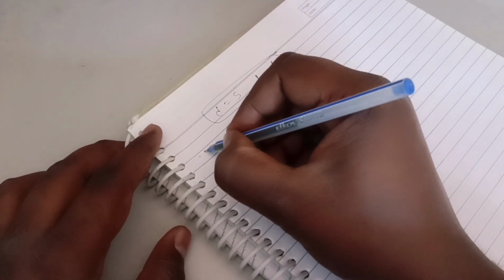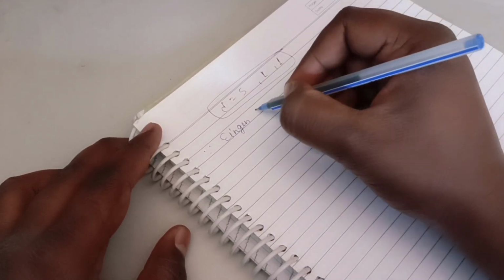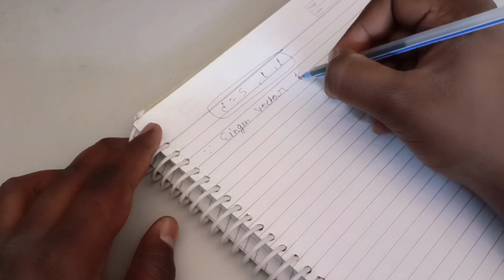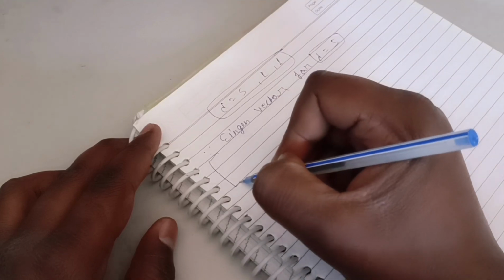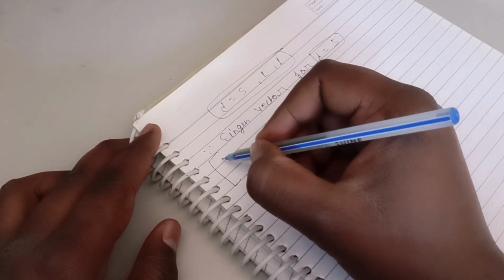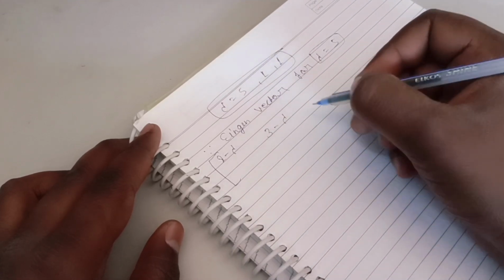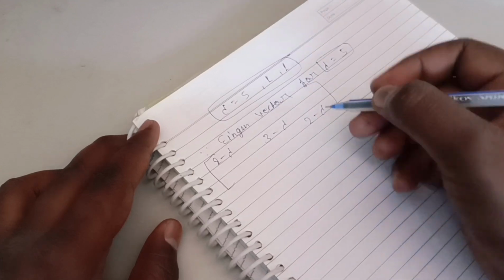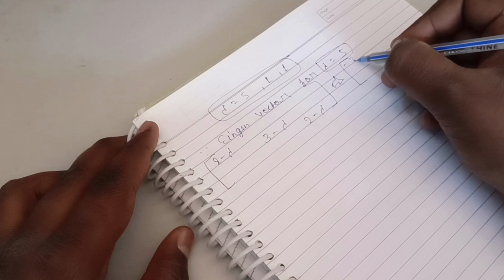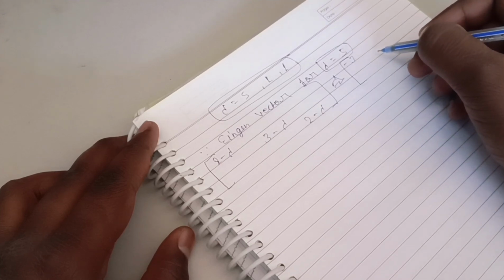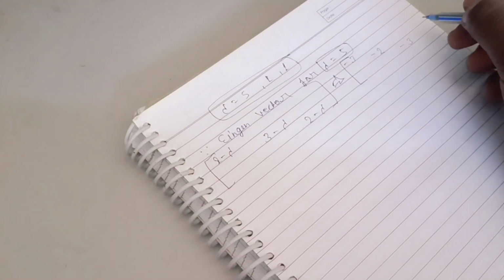Now simply firstly we will calculate eigenvector for lambda is equal to 5. So we all know that we have given this matrix: 2 minus lambda, 3 minus lambda and 2 minus lambda. So 2 minus 5 is minus 3, 3 minus 5 is minus 2, 2 minus 5 is minus 3.